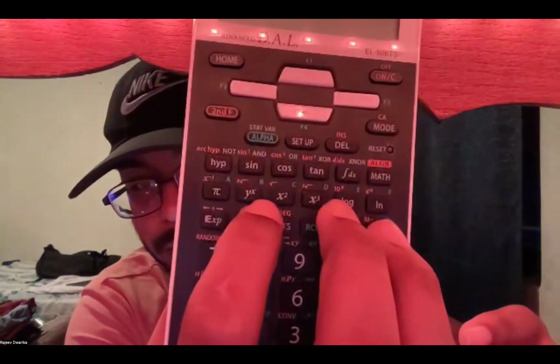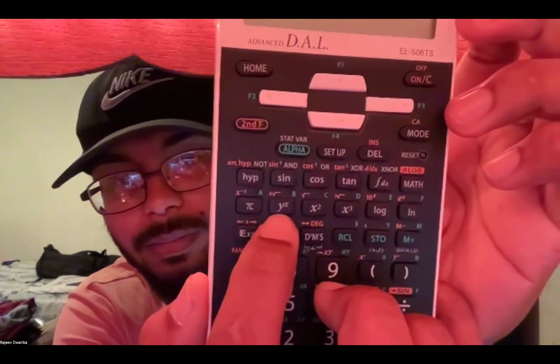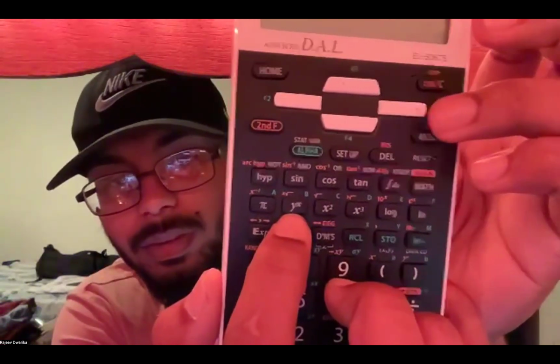You press the YX button over here. Wait, make sure I point into it. You press this button. No, sir. I pressed second function and then the X squared. Okay, yeah, the square is supposed to come up. And then you're supposed to press alpha equal, and it's supposed to plug in the previous calculation.